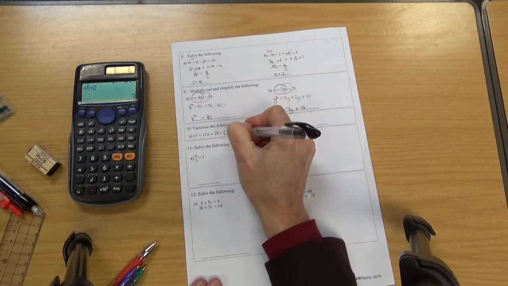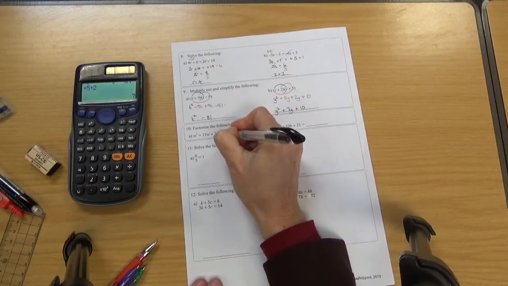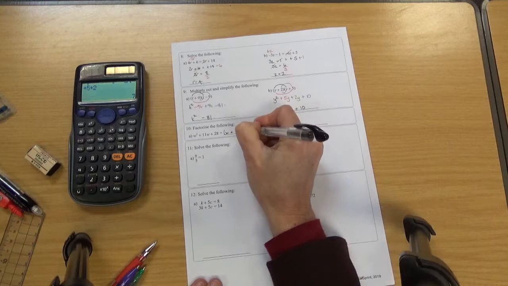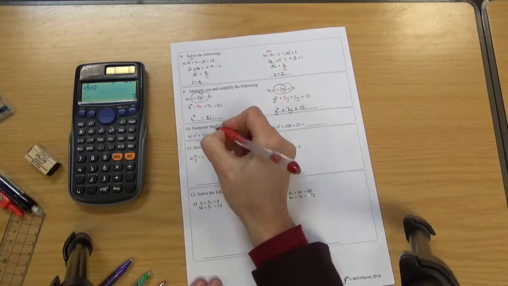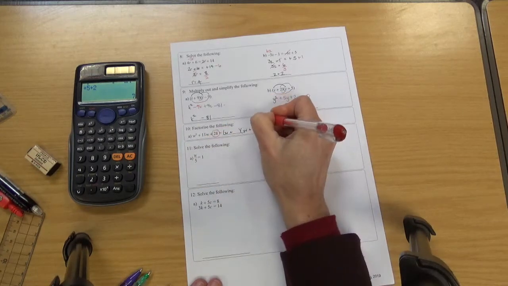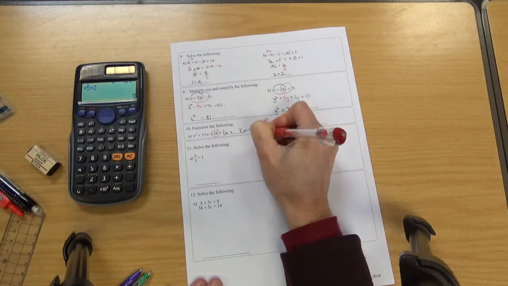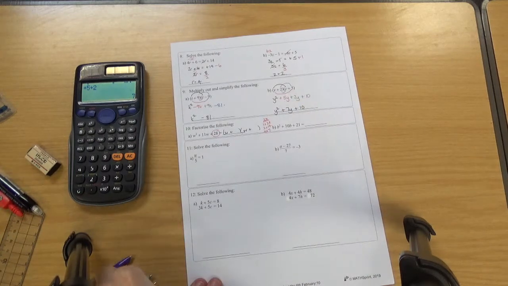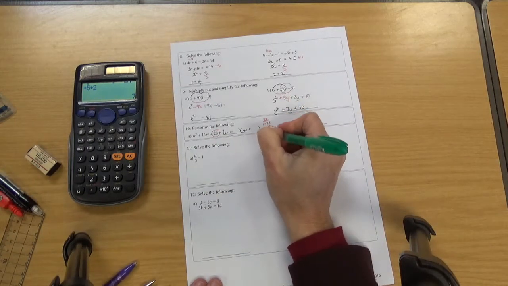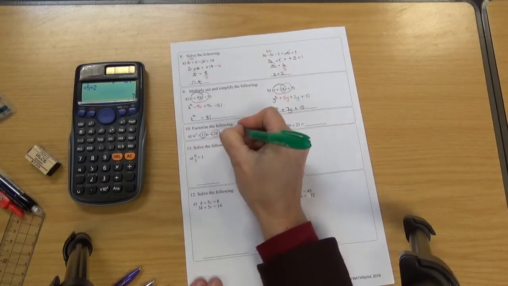To factorise these ones, they're going into two brackets with plus signs to make 28. So 1 times 28, 2 times 14, or 4 times 7. And 4 add 7 makes 11.